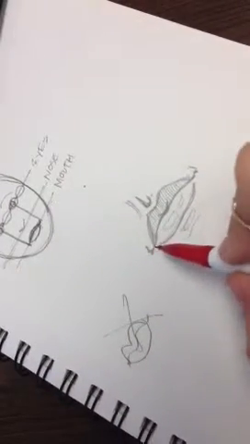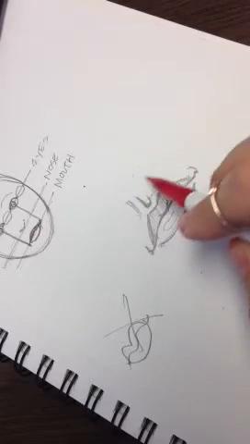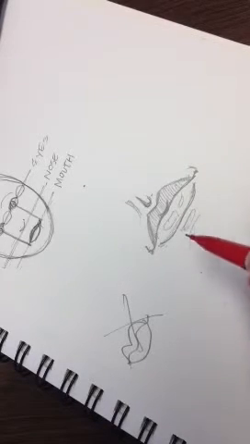So that's how you draw your mouth. Look closely at your specific shape. This is my shape, so yours shouldn't look just like mine. Yours should look specific to you.